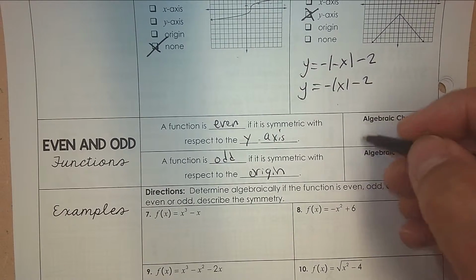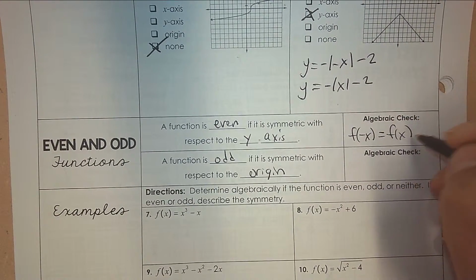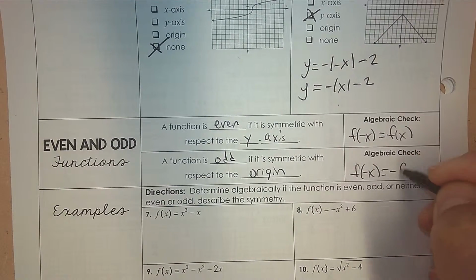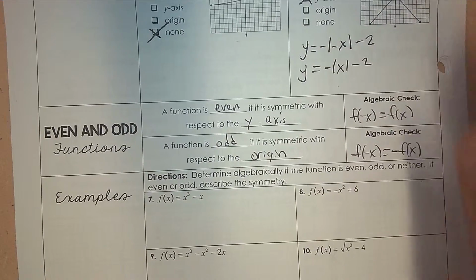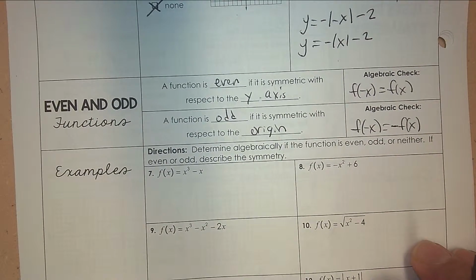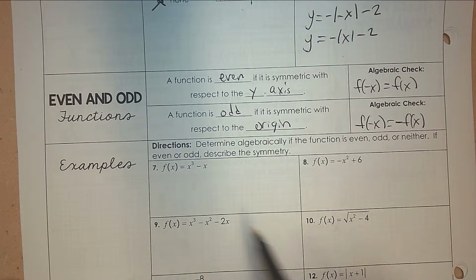So algebraically, if you plug in negative x, you get the same answer as you did before. Here, if you plug in negative x, you'd actually get a negative answer. It would be the opposite answer for whatever y is. So there's the algebraic test. You can also test a point sometimes as a quick way to check. So determine algebraically if it is.